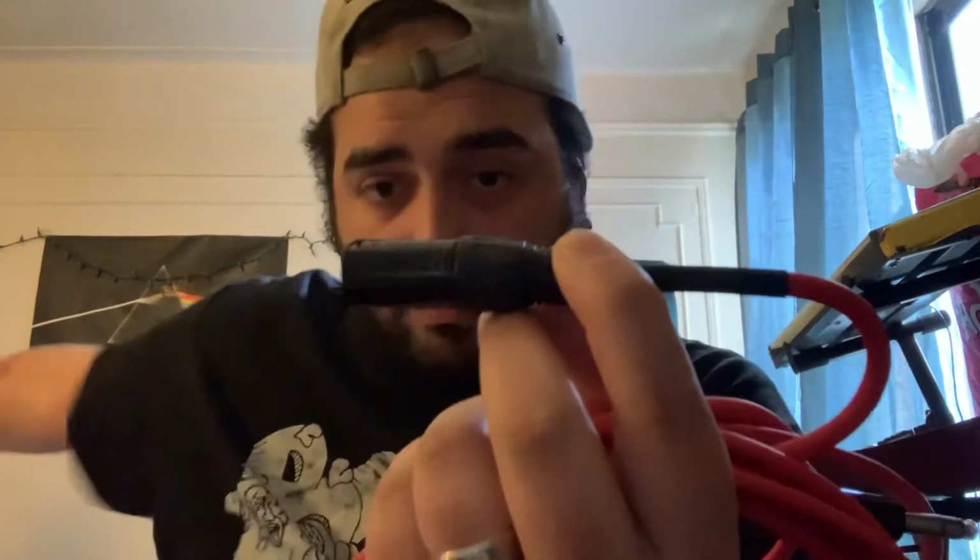So I use these, and the male side of this XLR is going to my monitors, while this side is going to my interface. So it's pretty cool. And they're balanced, so I get a pretty clear signal without any interference and noise.